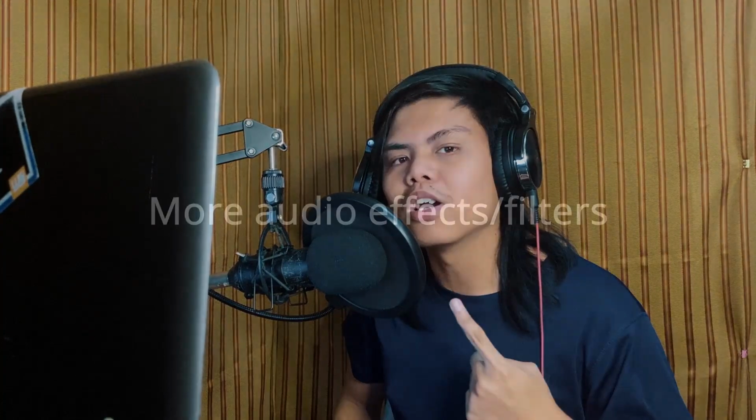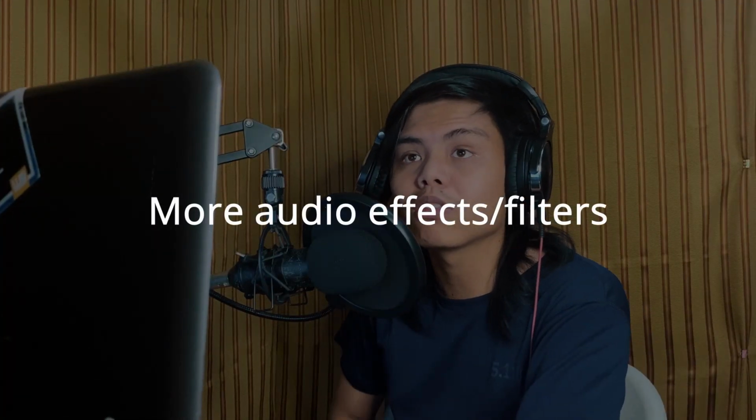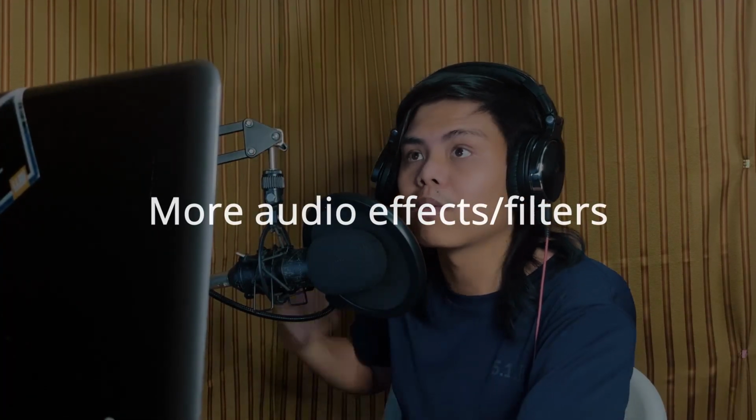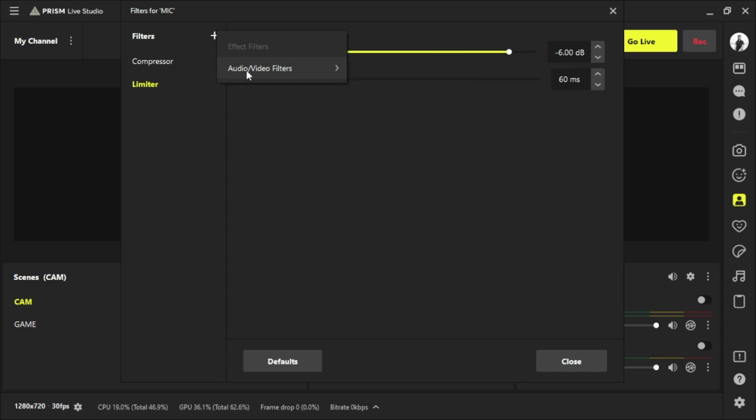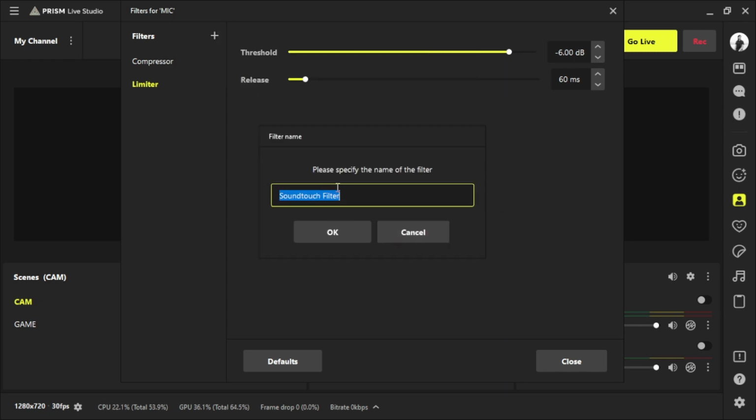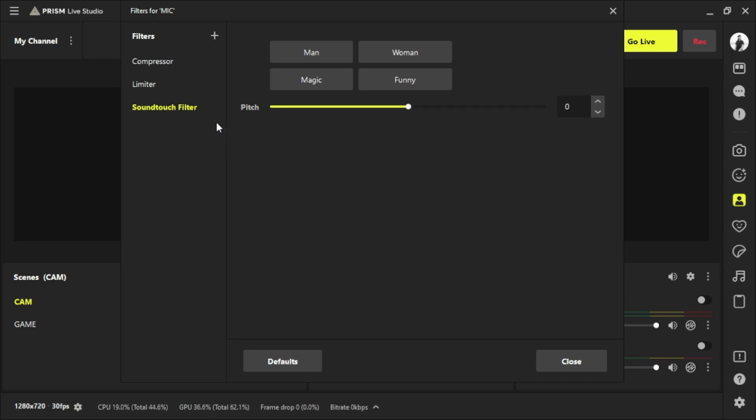Another feature that Prism Live Studio has but OBS Studio doesn't is audio. Of course OBS also has audio plugins, and they are the same, but the difference is Prism Live Studio can have voice changers and stuff.